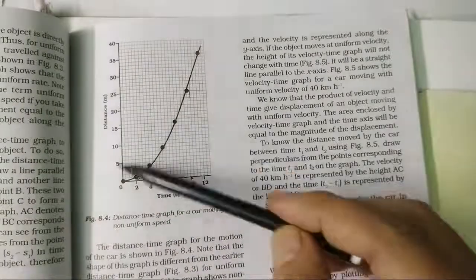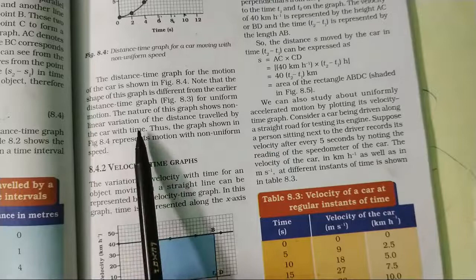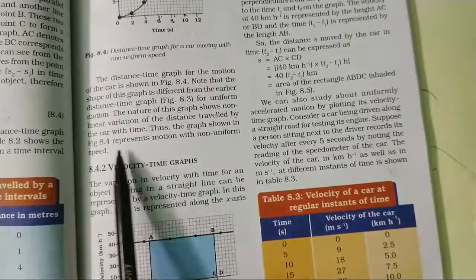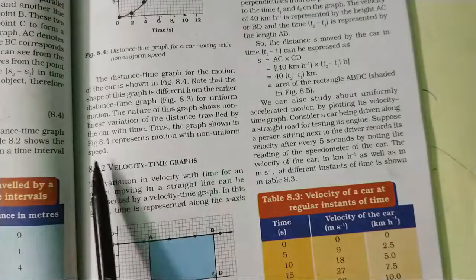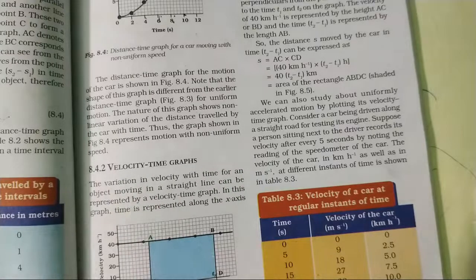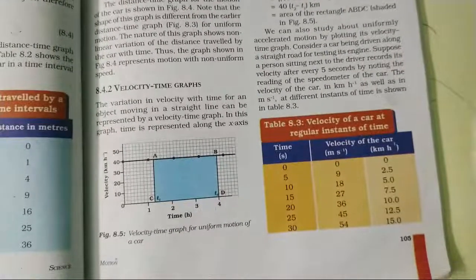So the distance is not the same, and the nature of the graph shows non-linear variation of the distance. The graph is showing motion with non-uniform speed. So if the graph is curved, it is non-uniform. Now the same thing goes with the velocity time graph. This was the distance time graph, now it is the velocity time graph.